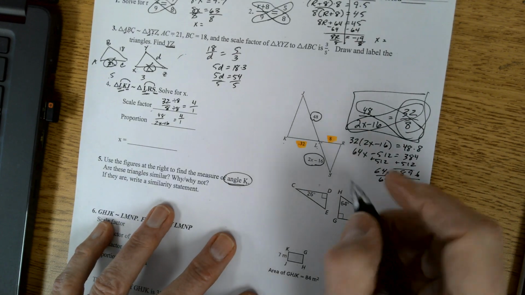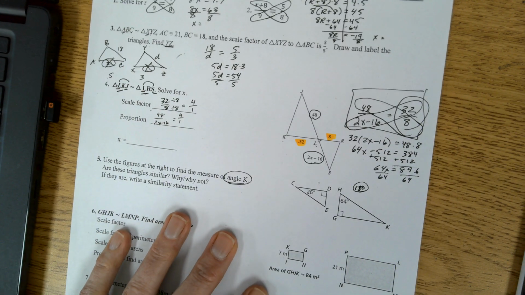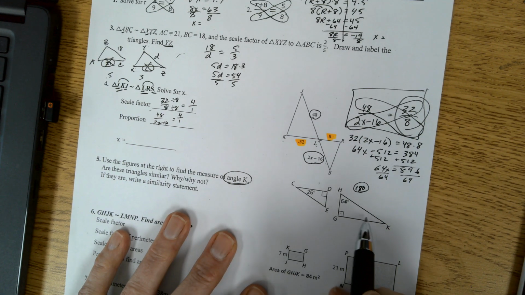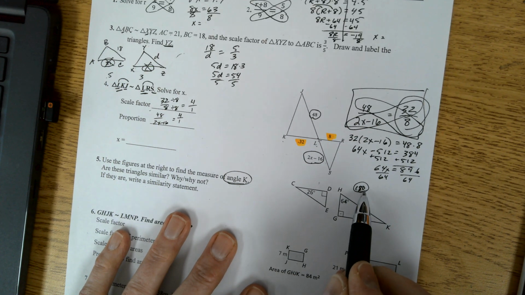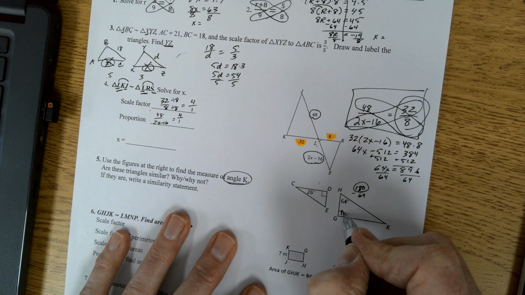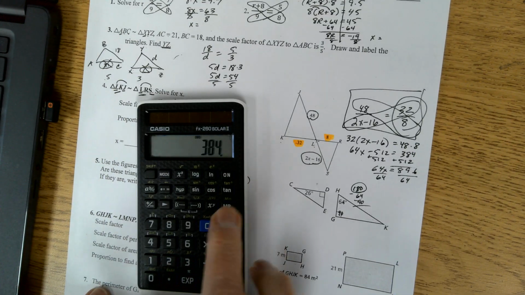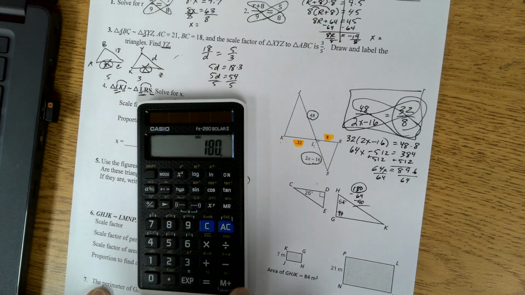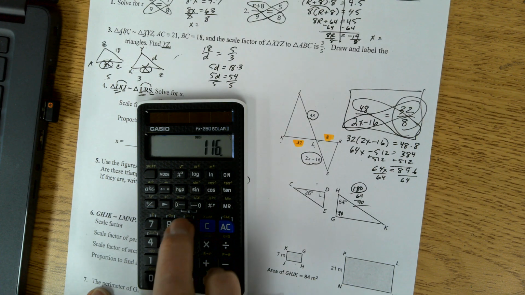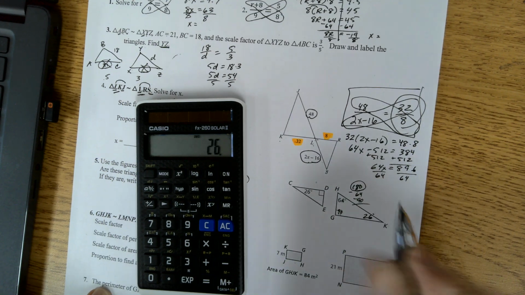So on this, your big thing, math, geometry, special number, 180. The sum of the measures of the angles of a triangle is always 180. I use up 64 for this angle. I use up 90 for this angle. How much do I have left? So I've got 180, I subtract my 64, I subtract another 90, and that gives me 26 degrees right here.